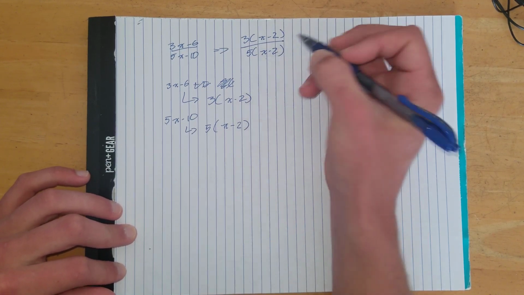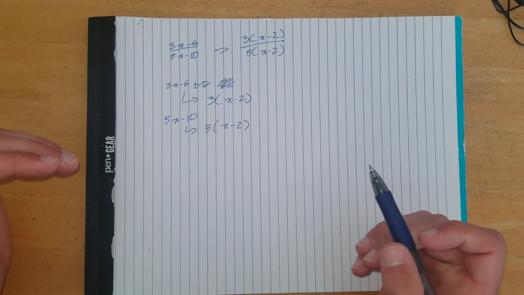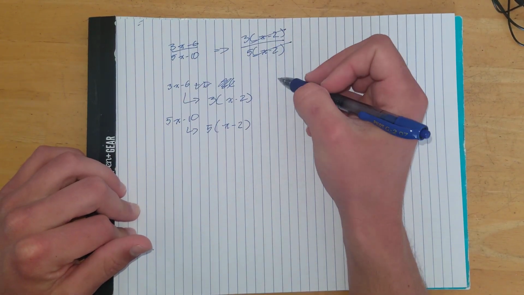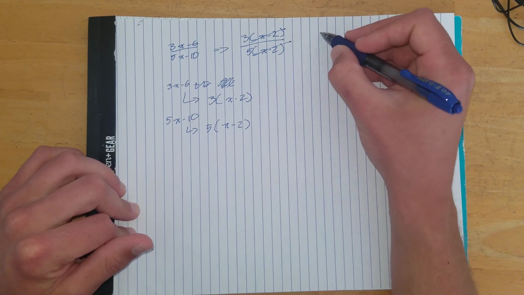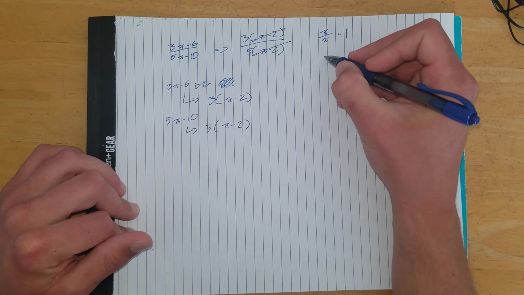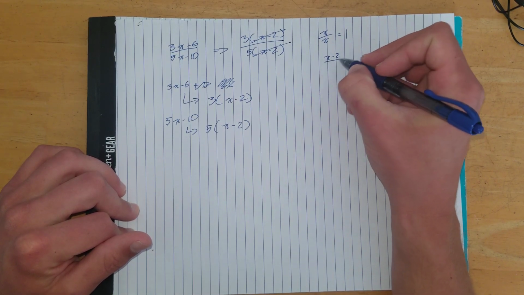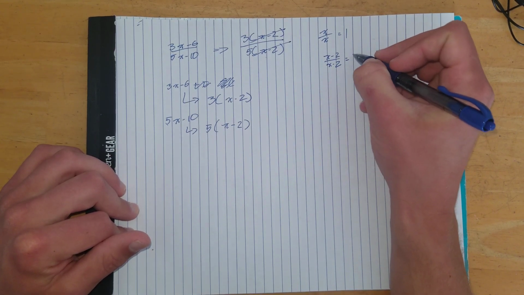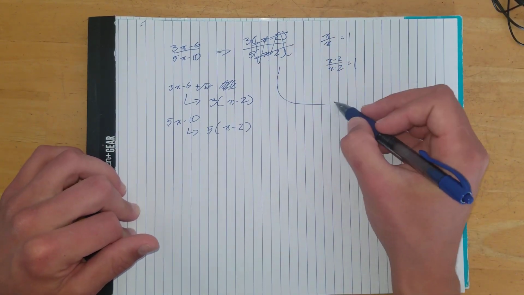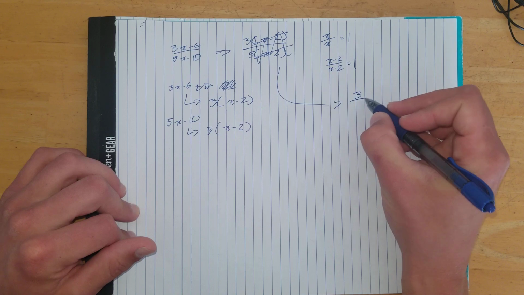Now we have simplified the fraction, and we can see that we can cancel these out, right? Because x over x equals 1, correct? So that applies for x minus 2 over x minus 2. It's going to equal 1, which is why we can cancel these out. So now all we're left with is 3 over 5.